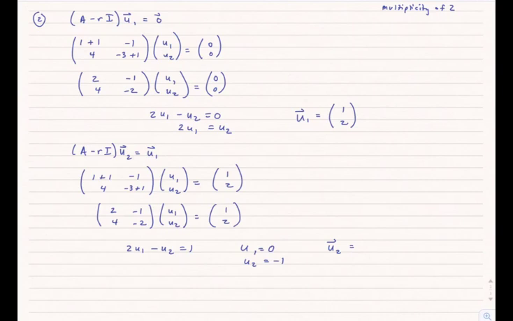So my second eigenvector is simply 0, -1. I could have picked 0 for u2, in which case u1 would have equaled 1/2. As long as I have the correct relationship between u1 and u2, it's a correct answer. And again, my constant would take care of this at the end when I put it all together.